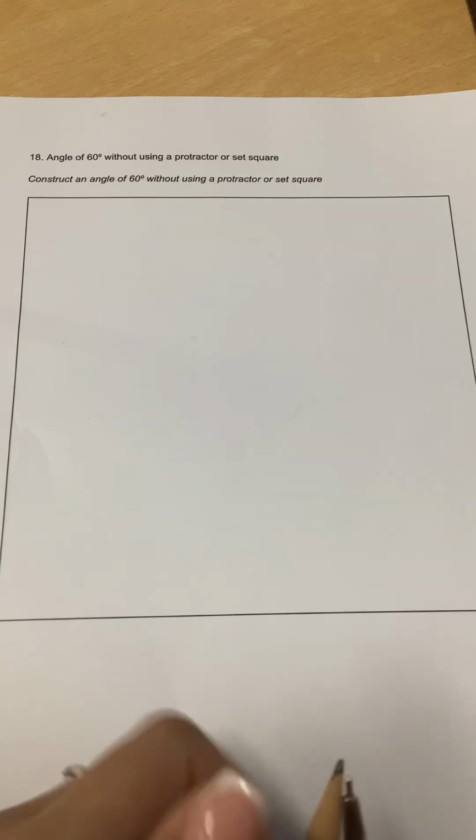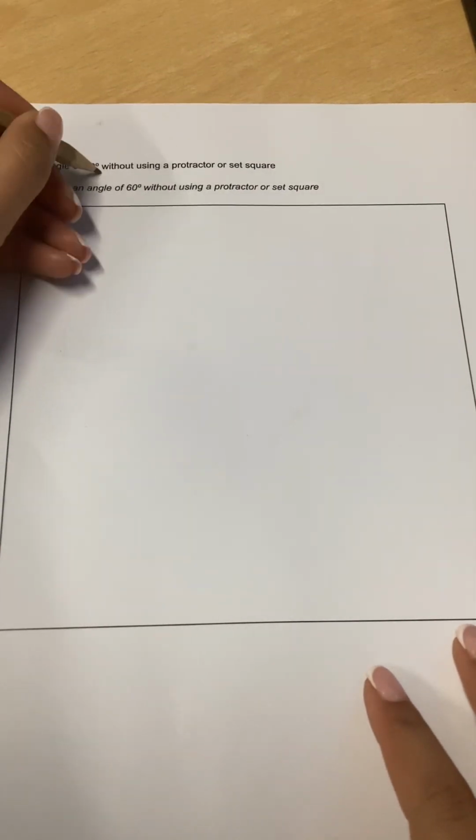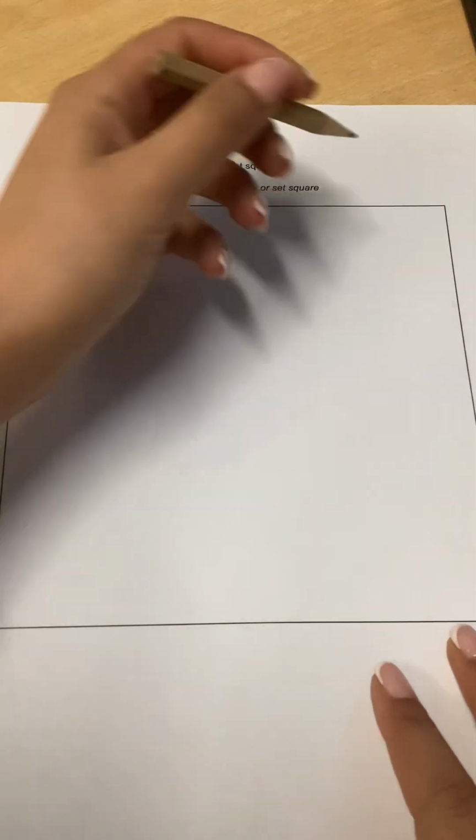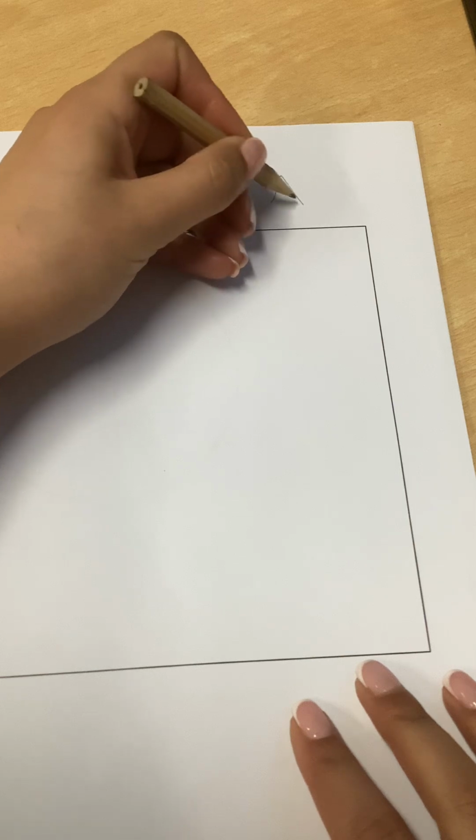Okay, our next construction is an angle of 60 degrees without using a protractor or set square. They didn't give us any lines, they didn't give us anything. So I need to think about where I have seen a 60-degree angle before. It's not going to be a different angle, it's 60 degrees for this construction. So where have we seen that before?